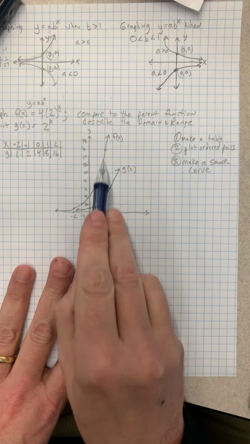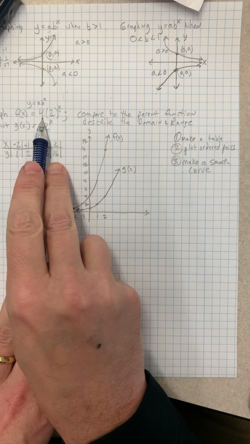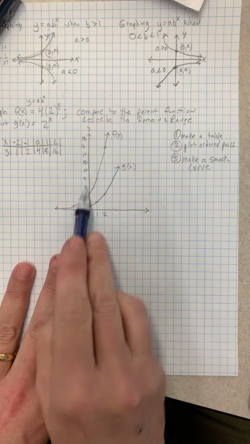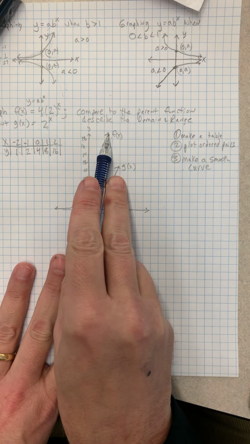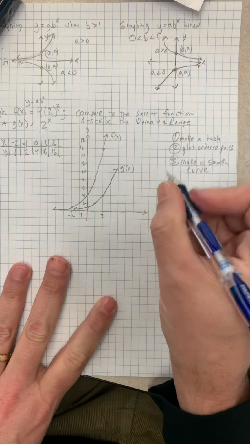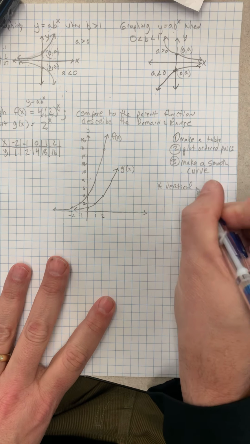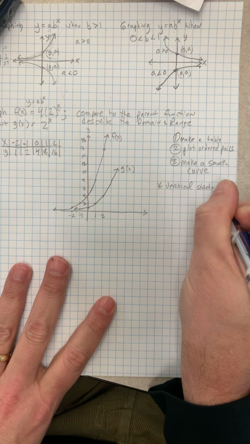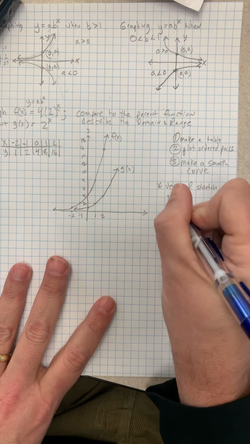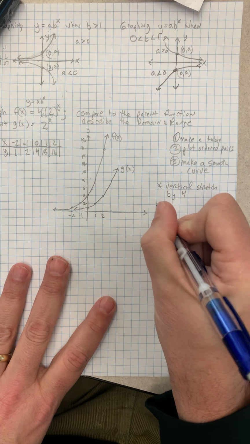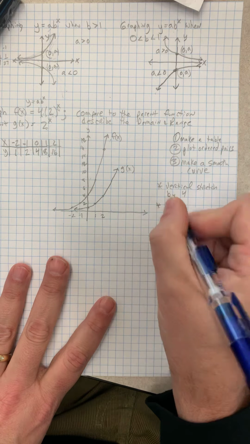We know this is getting steeper faster because it's got that 4 out front. This is a vertical stretch. It's getting more vertical faster. It's a vertical stretch by 4. I'm going to say something about the y-intercept.